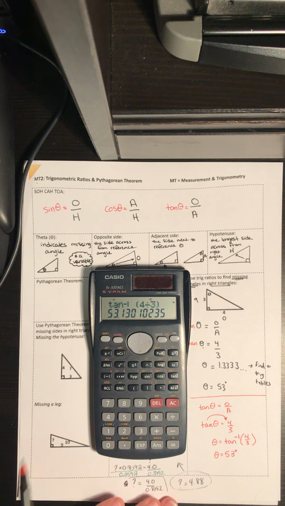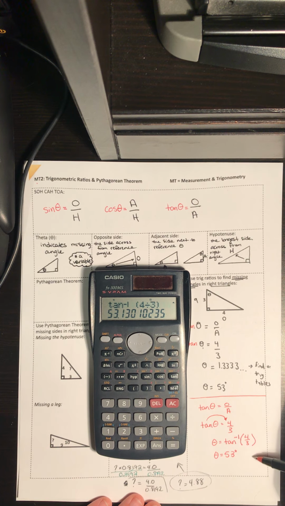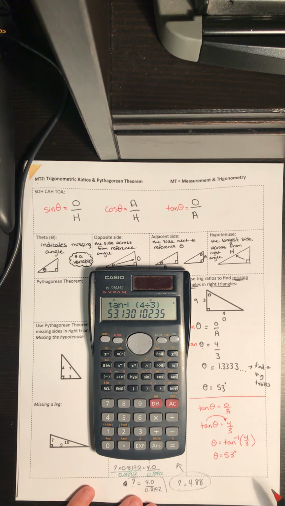If you have a calculator where you can't see the input, you're going to have to do everything the opposite. So what you're going to do is 4 divided by 3, shift tan will get you your inverse ratio. Do the fraction first, so divide your ratio first, and then press your inverse tan button. Figuring out how to get comfortable with your calculator is probably the trickiest part of this whole thing.